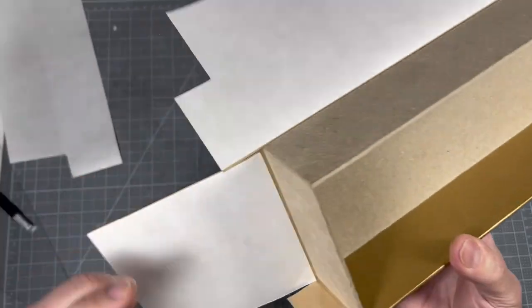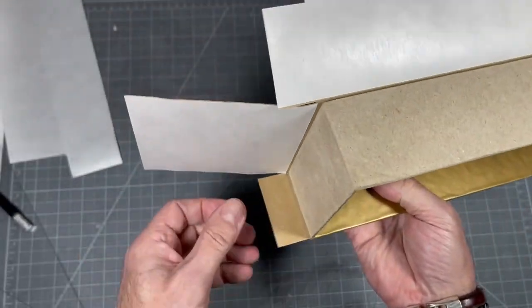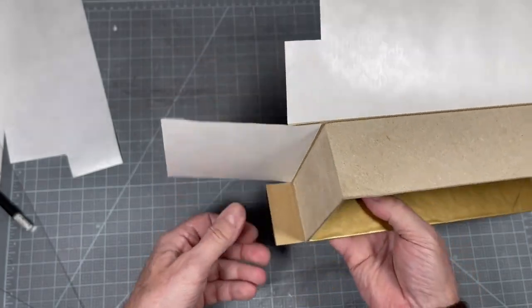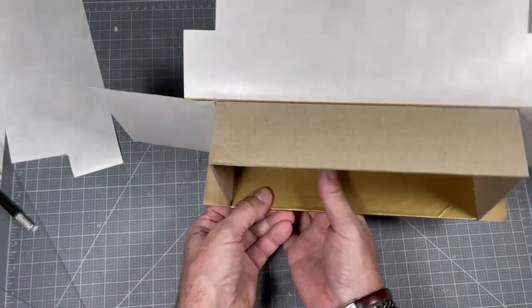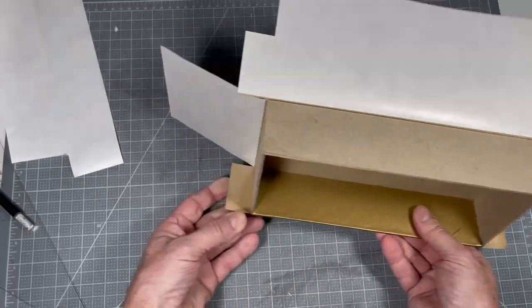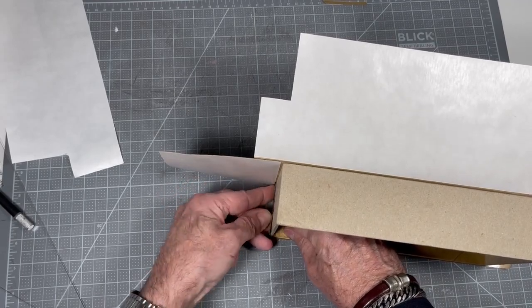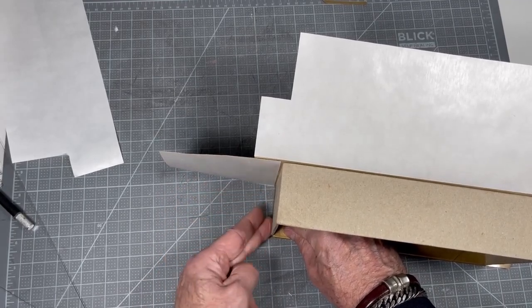Okay, so the next part is bringing this around the corner here. Get that out of the way slightly. Let's just see if I can bring that up nice and tight right in here. That looks good.